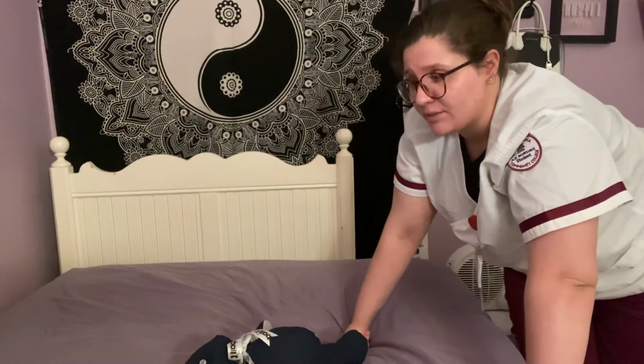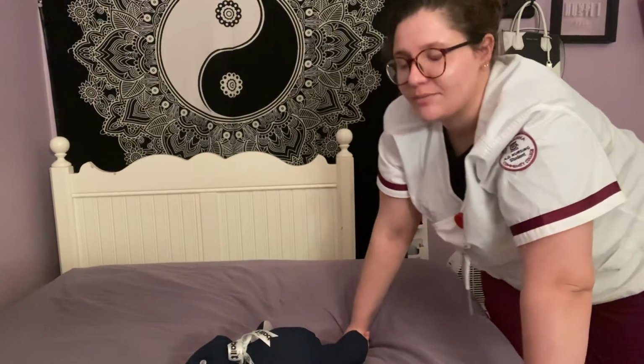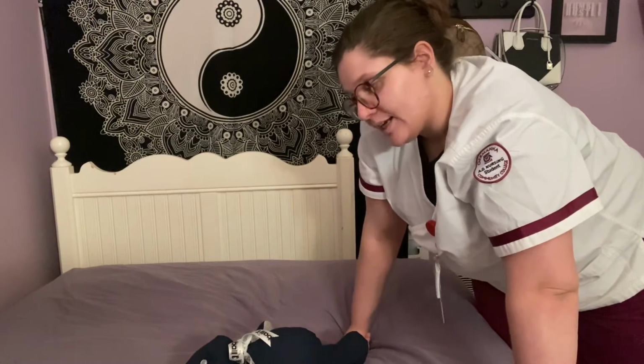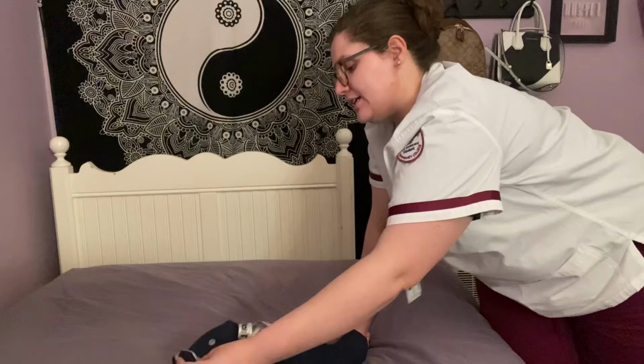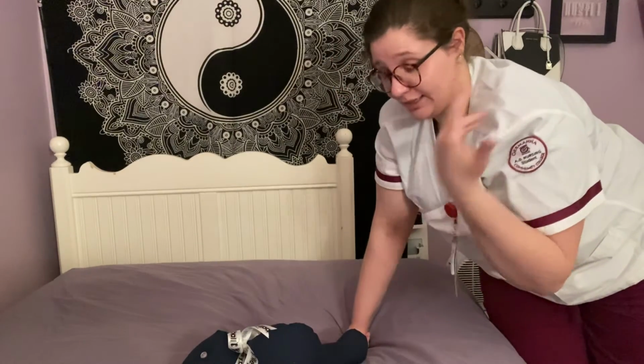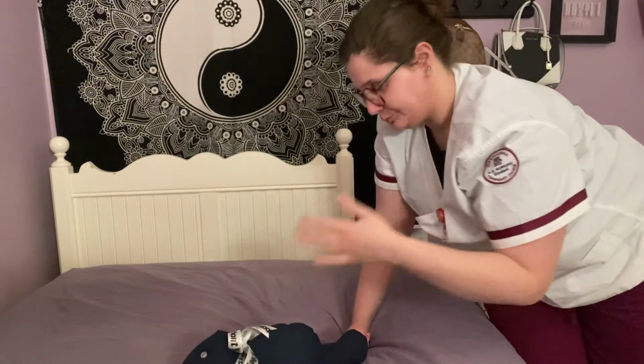I want to make sure that the baby's eye color is being noted, if it's the bluish gray that we would normally see. I want to make sure that the baby's ears are being assessed. If there's vernix on them, that is normal, letting the parents know that that is normal.